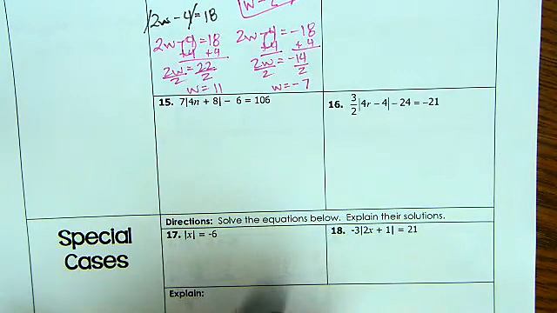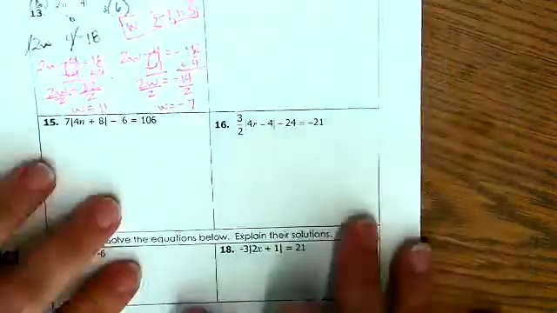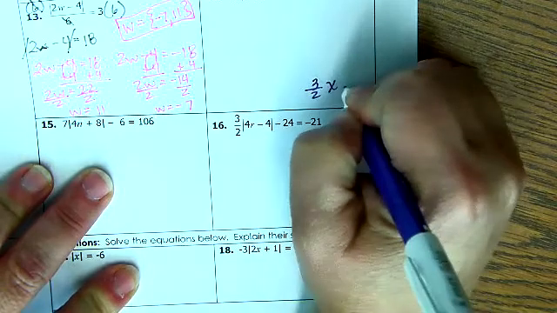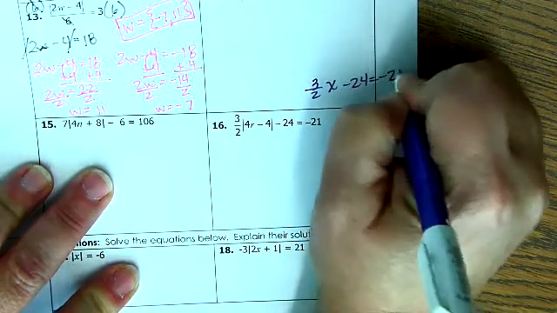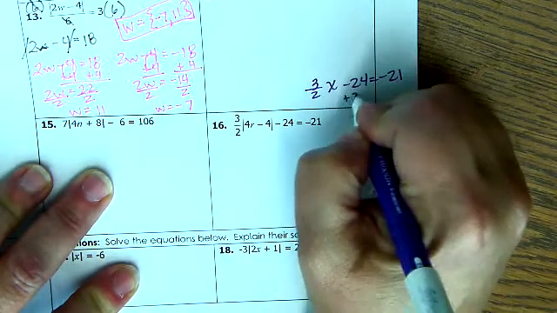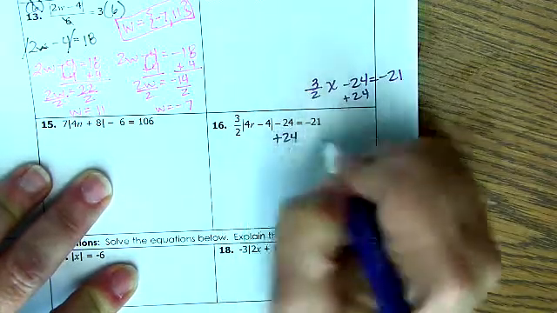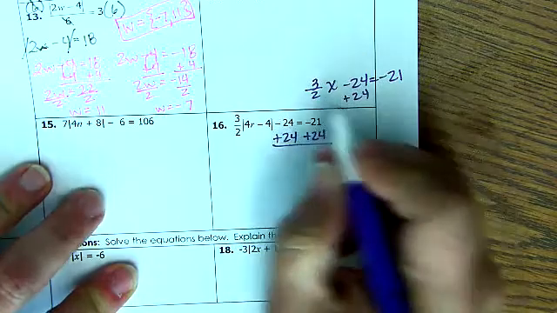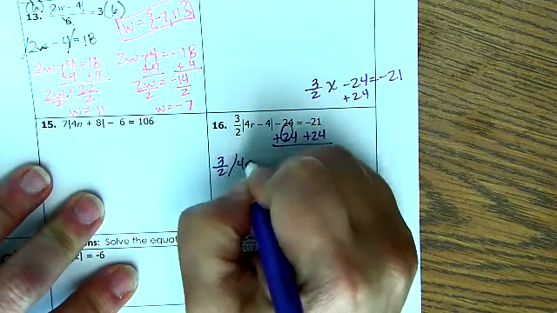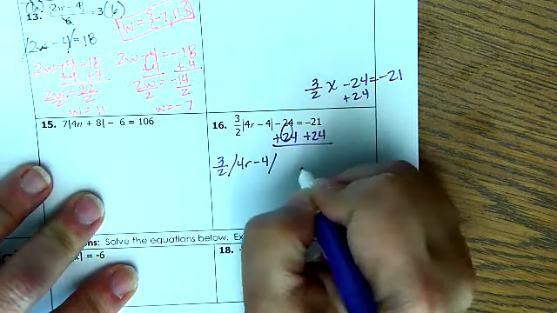All right, let's look at 16. I know fractions sometimes throw you off kilter, but there's nothing to be afraid of here. It's just a big 2-step problem. If I want to look at this, you can think of it as if it were saying 3/2 x minus 24 equals negative 21. What do I have to do first to get the x by itself? Add 24, so I do the same thing here. I'm going to add 24 to both sides. This zeroes out, and I now have 3/2 absolute value, 4r minus 4, absolute value equals -21.